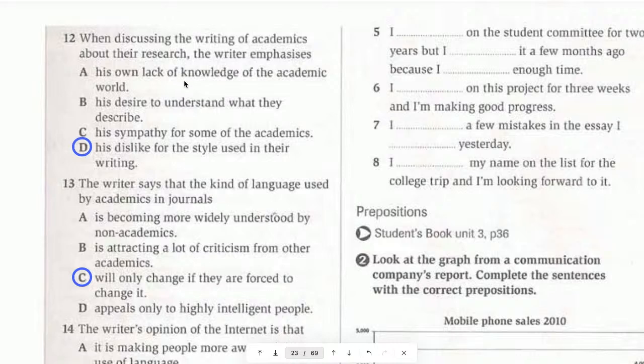When discussing the writing of academics about their research, the writer emphasizes A, B, C, D. Which one? D. Yes, his dislike for the style used in their writing.